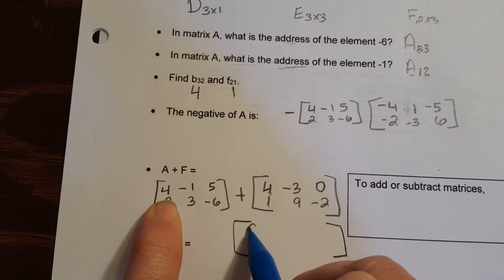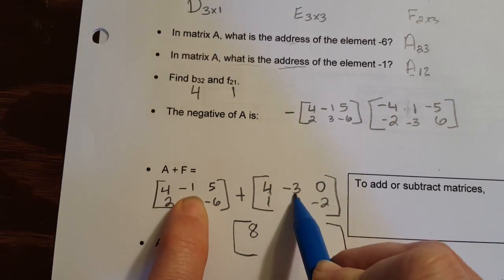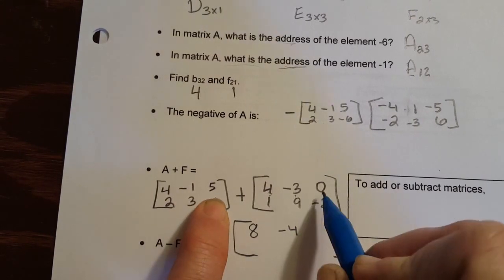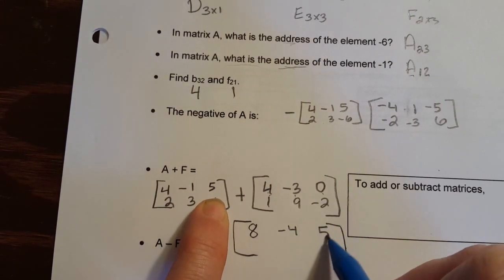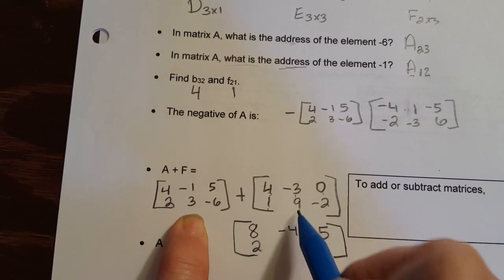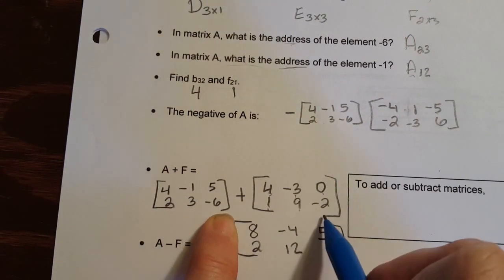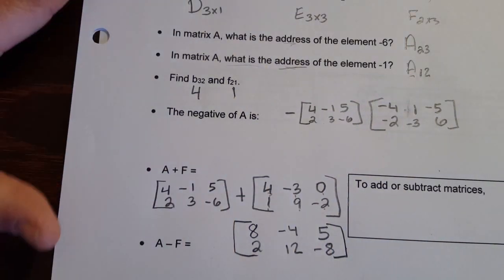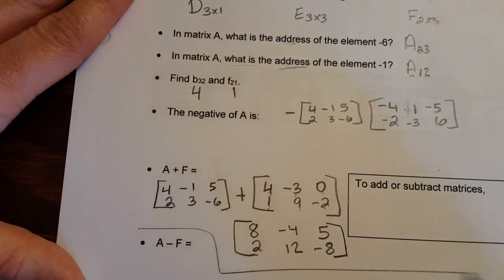So 4 plus 4 is 8. Negative 1 plus negative 3 is negative 4. 5 plus 0 is 5. 2 plus 1 is 3. 3 plus 9 is 12. And negative 6 plus negative 2 is negative 8. So that's adding the two of them.